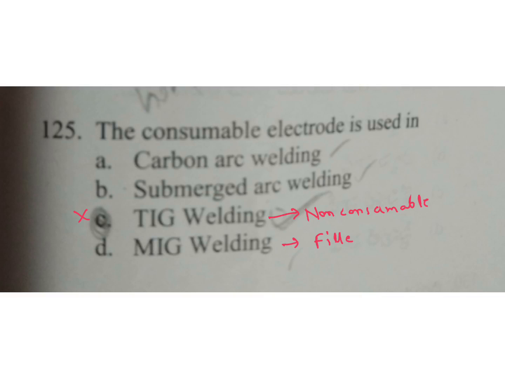Submerged arc welding, here also filler wire and granular flux we are using. So D is not possible, B also not possible. Only carbon arc welding is left. Consumable electrode is used in carbon arc welding.